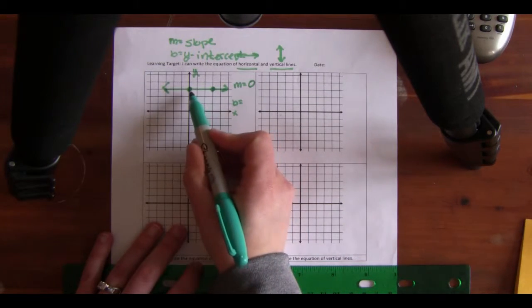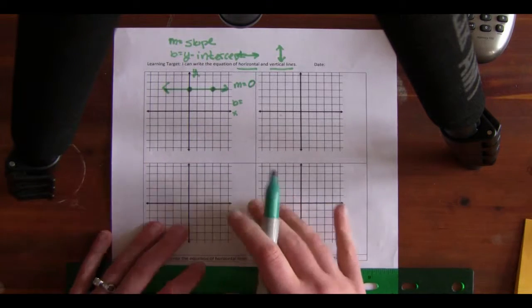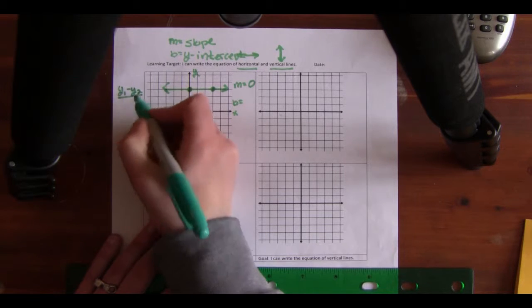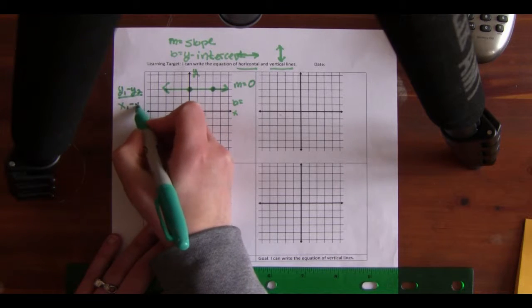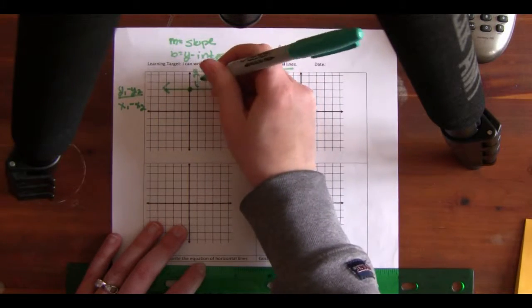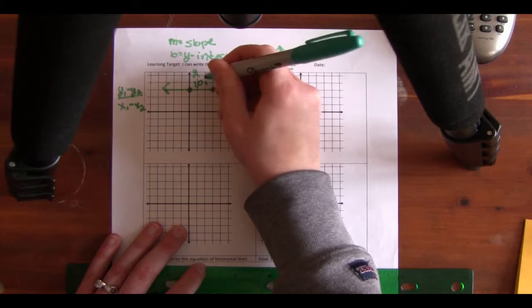You can also do this just as another refresher. If we use our formula for slope, y1 minus y2 divided by x1 minus x2, our first coordinate, of course, is just x equals 0, y is 3.